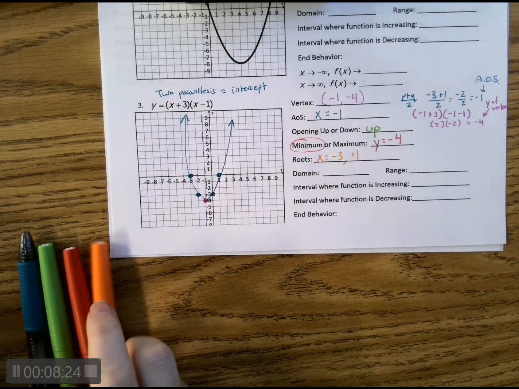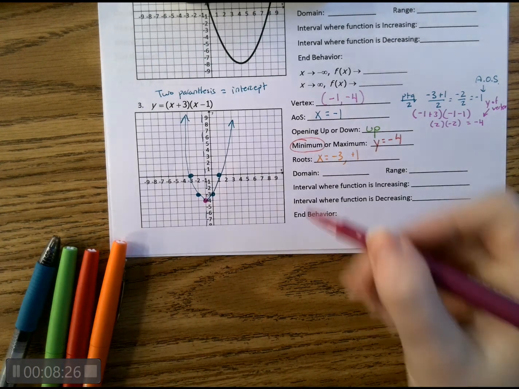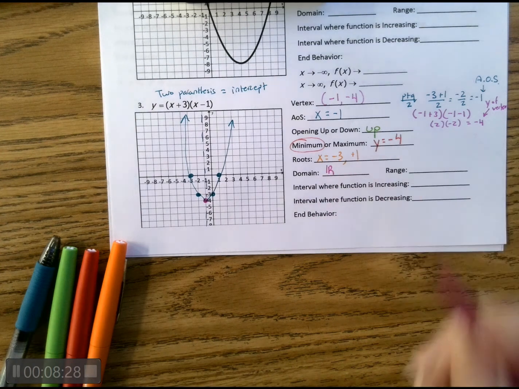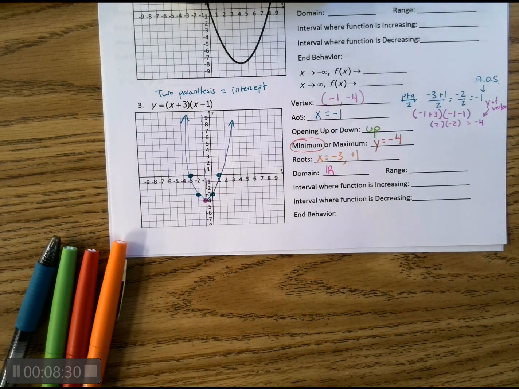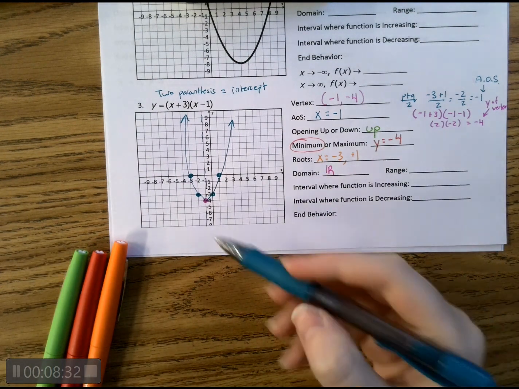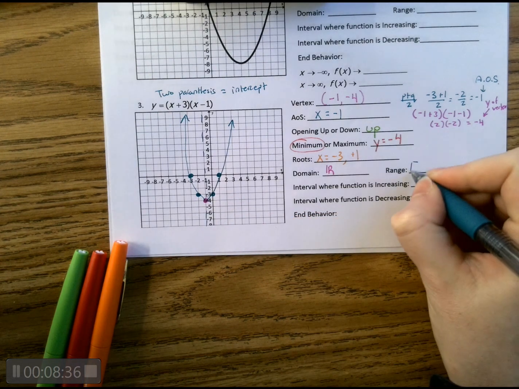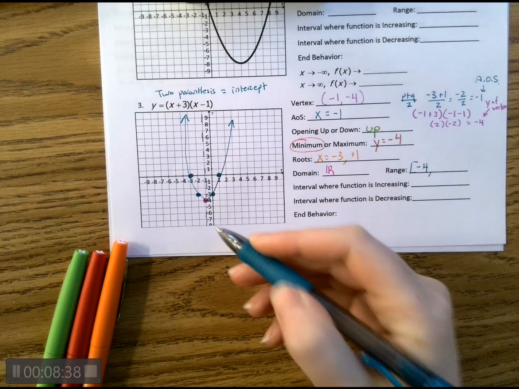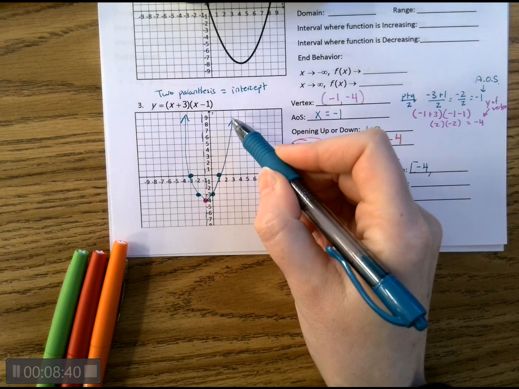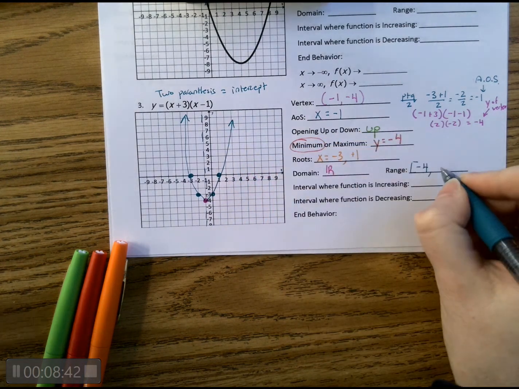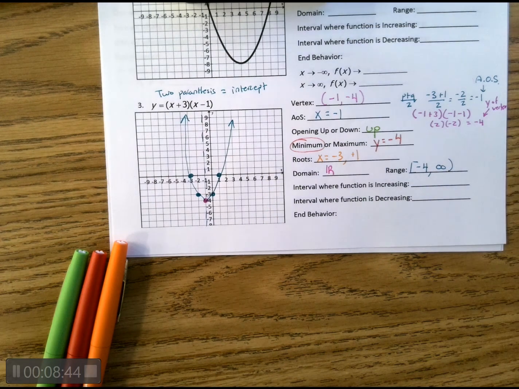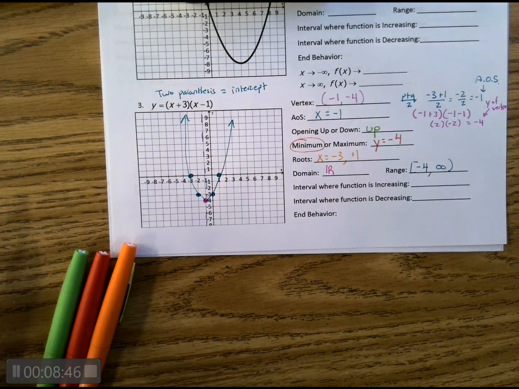Our domain is always, always, always all real numbers. Our range, bottom to top. So at the bottom of this graph is negative 4. And then we continue to go up, up, up, up, up, up, and we hit an arrow. So that's going to be positive infinity.